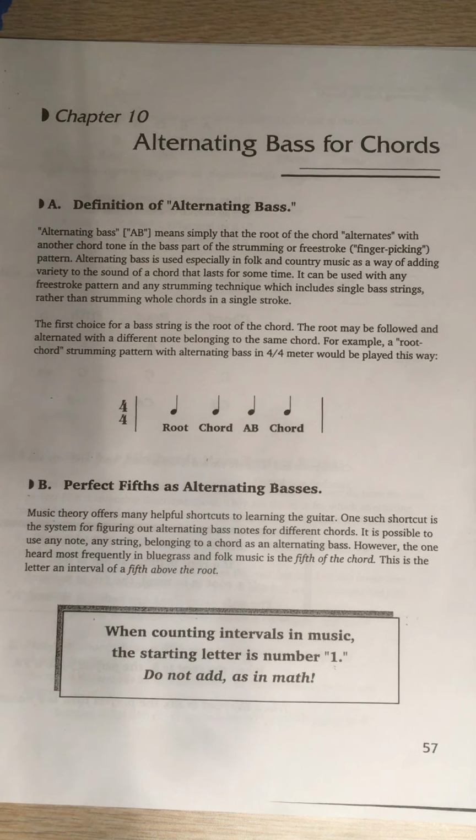Okay? So that's the basic premise of what we're going to be doing here, is finding fifths and alternating between a strum and a bass note. Perfect fifths is alternating bass. Music theory offers many helpful shortcuts in learning the guitar, and one such shortcut is a system for figuring out alternating bass notes for different chords. And that means counting to fifths. That's the theory we're referring to.